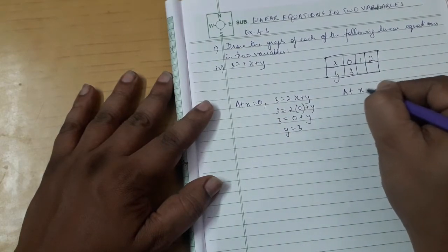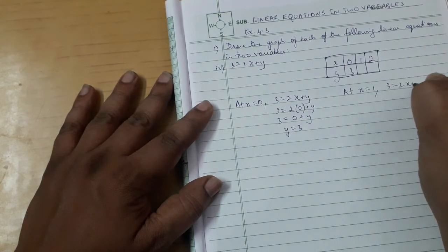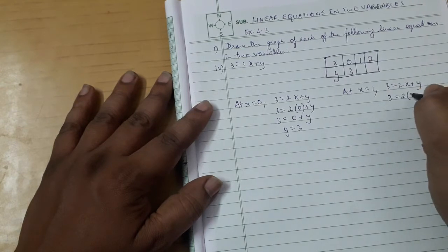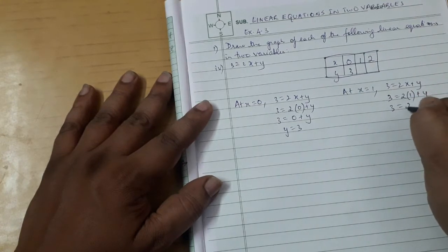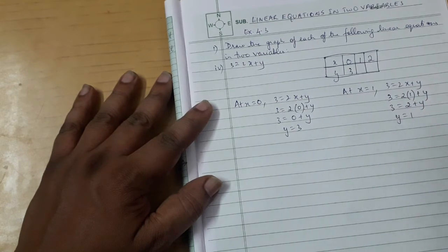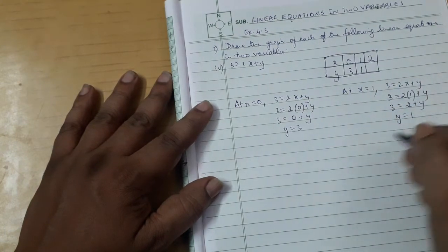Then at x equal to 1, let's see what we get. 3 equal to 2x plus y. 3 equal to 2 into 1, substituting the value of x, plus y. 3 equal to 2 into 1 is 2 plus y. When 2 goes on the other side, it becomes negative. 3 minus 2 is 1. So we get y equal to 1. So that means when x is equal to 1, y is also equal to 1.